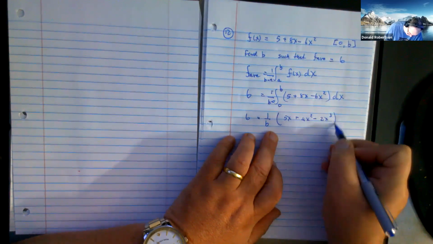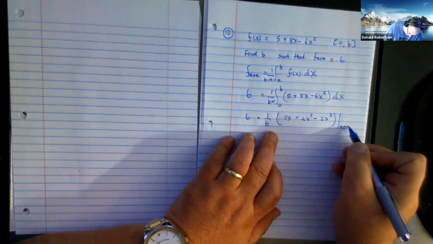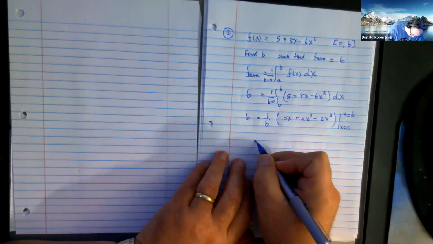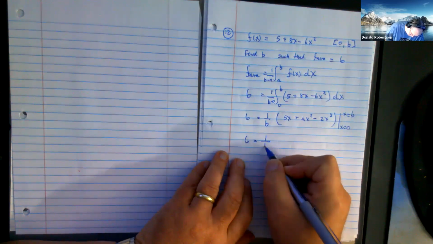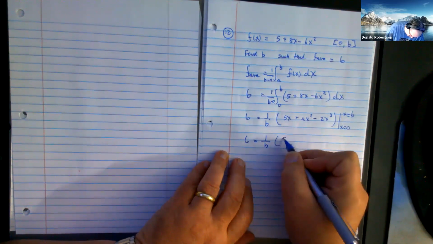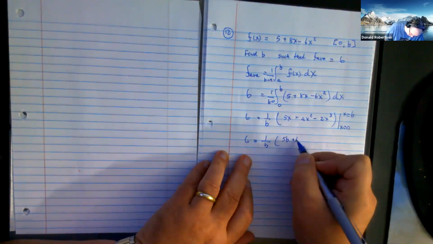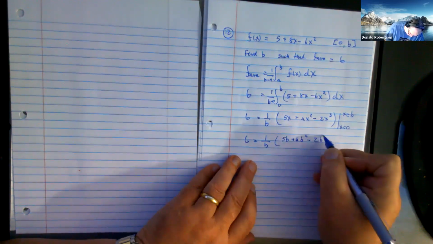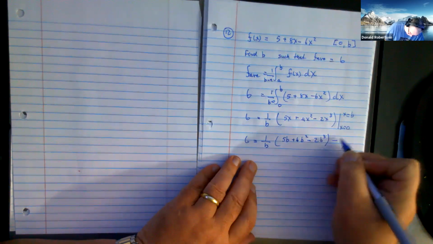And it's going to be evaluated at 0 and at b. So it's going to be 5b plus 4b squared, take away 2b cubed, minus a whole load of nothings.